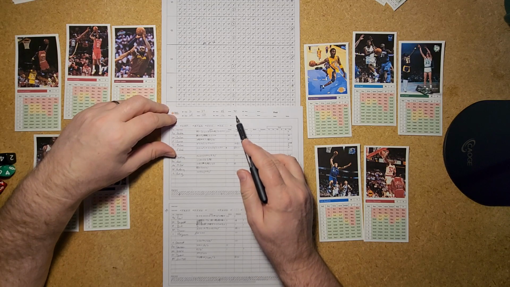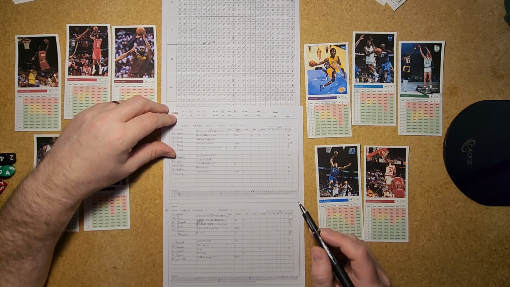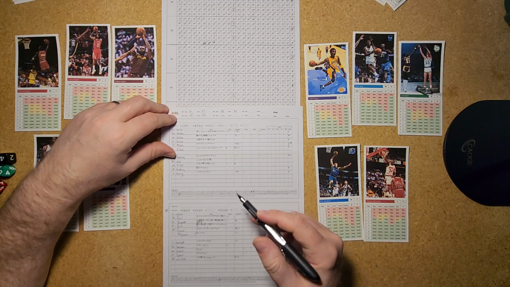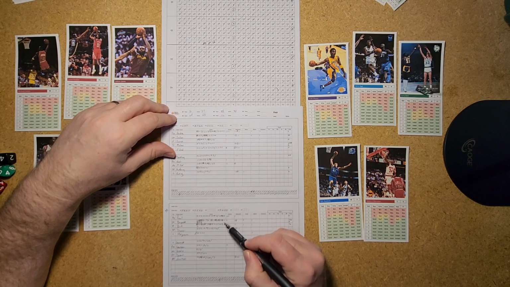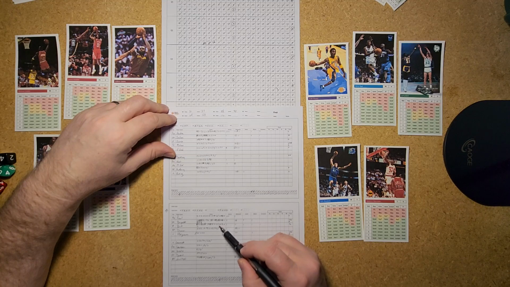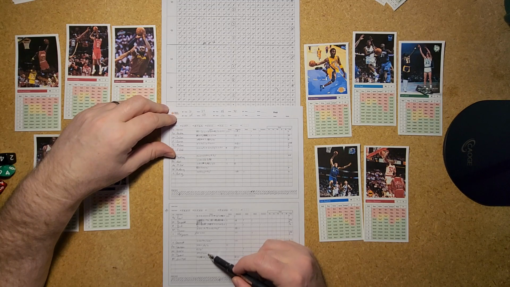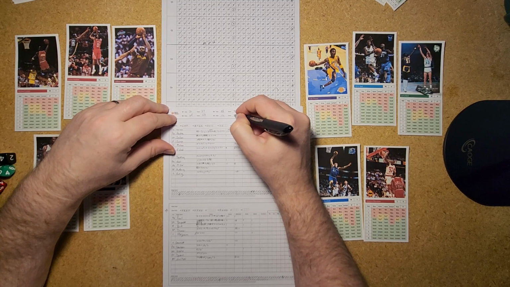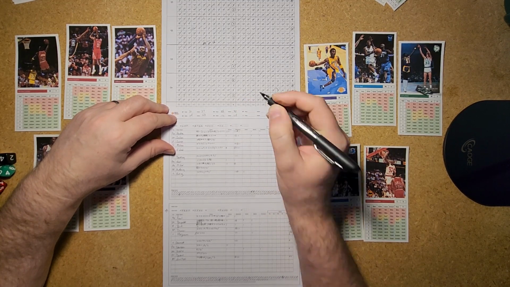So that takes us to 104. Maybe I gave a bucket down here that I shouldn't have. It looks like 104. So 5, 7, 9, 10, 11, 13, 15, 17, 19, 21. So that takes them to 104, not 106.